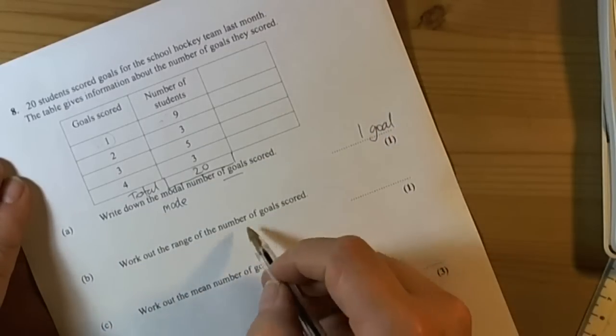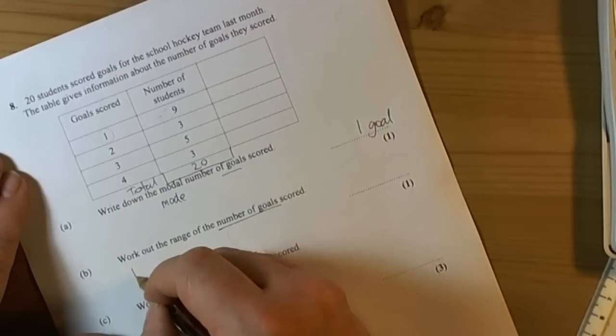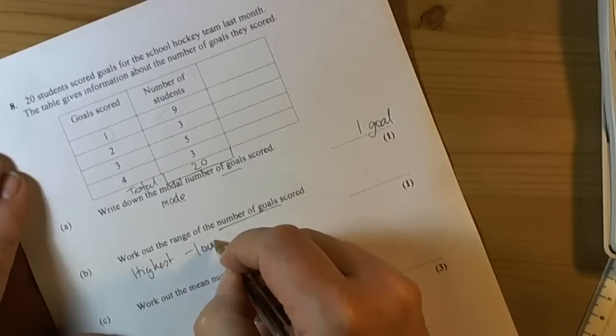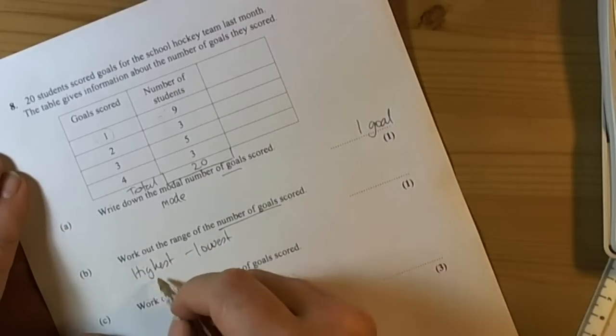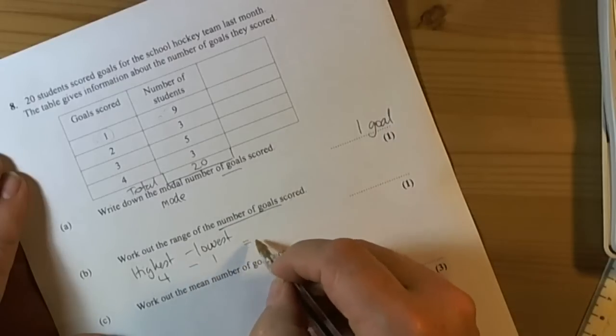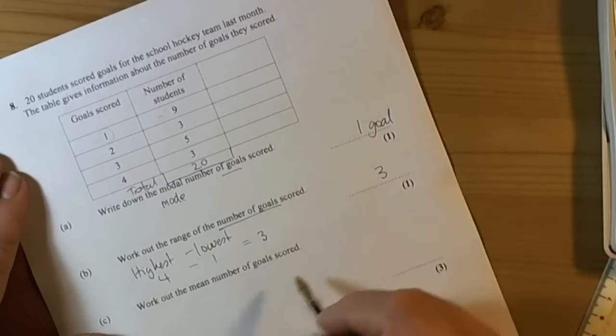Work out the range of the number of goals. Again, it's about the number of goals here. So the range is always the highest value take away the lowest value. So the highest number of goals was 4, the lowest number of goals was 1, so the range is 3. So the spread of the goals was 3.